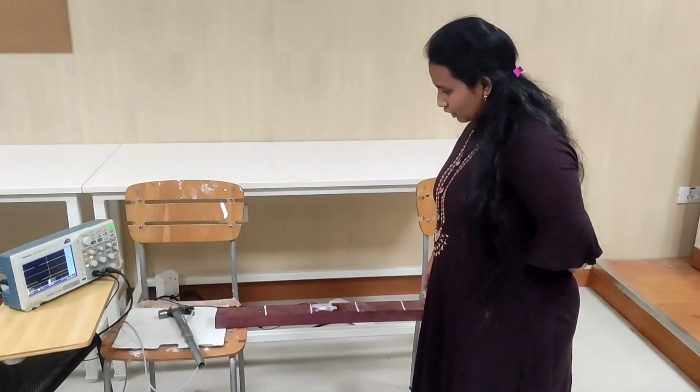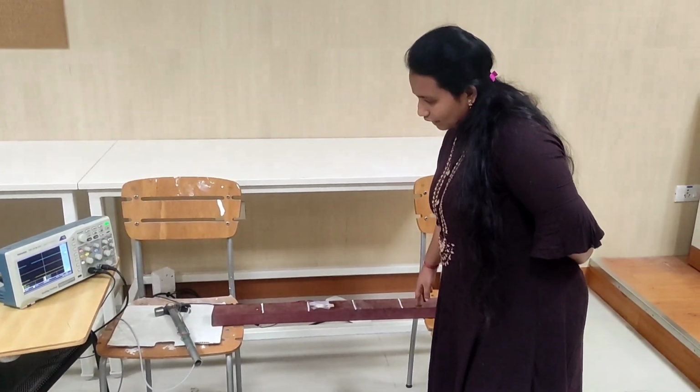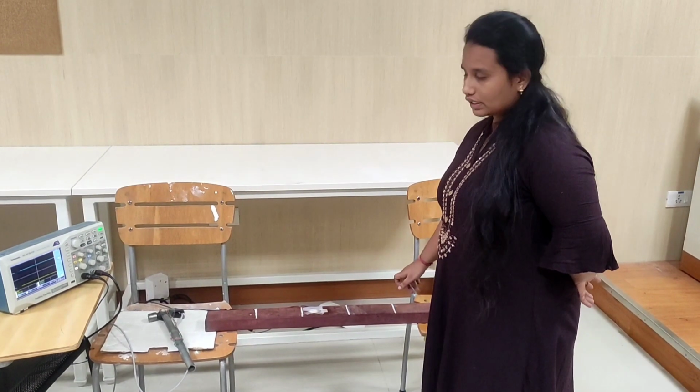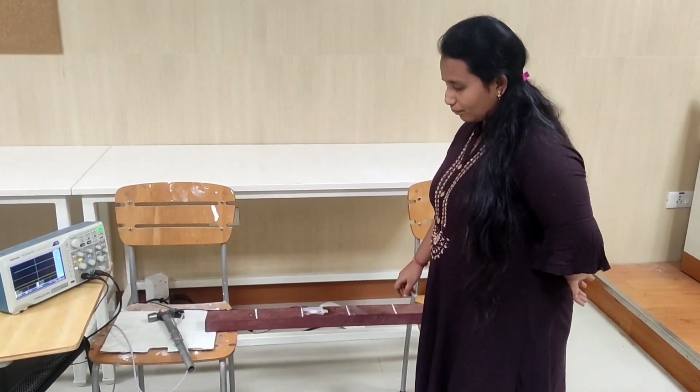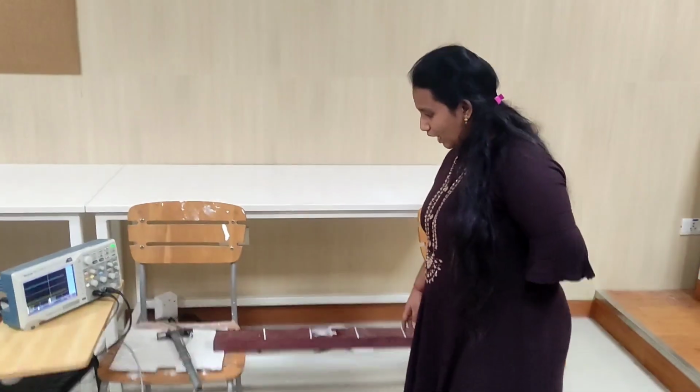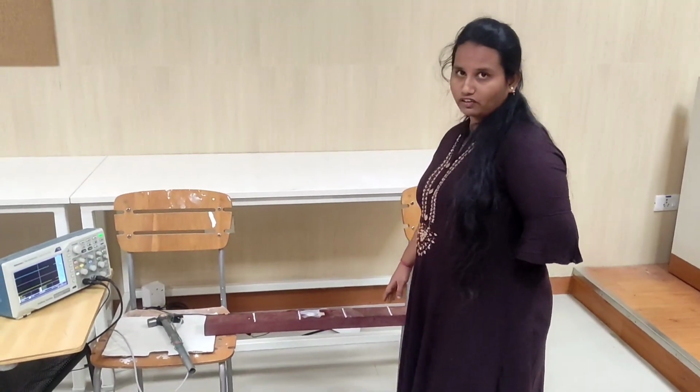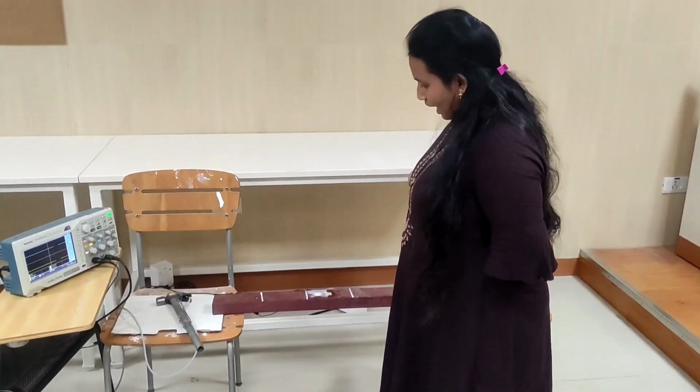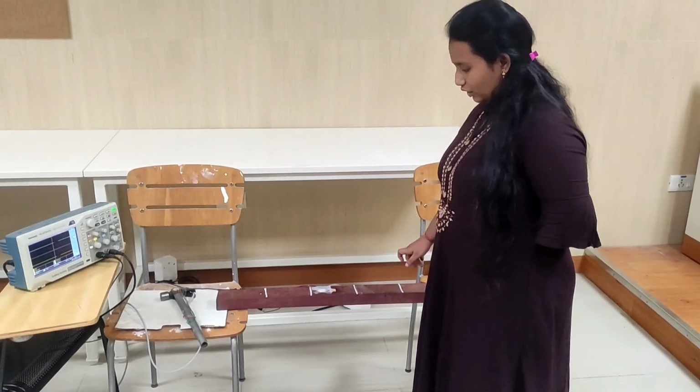Now I have considered the C section beam with a length of 750 mm, width of 62 mm and height of 30 mm. So this is my C section beam, which I have divided into 5 equal parts so that I can have more failure in the C section beam.